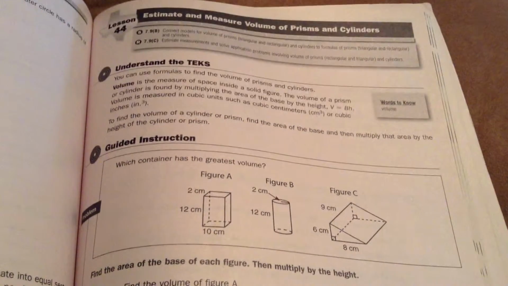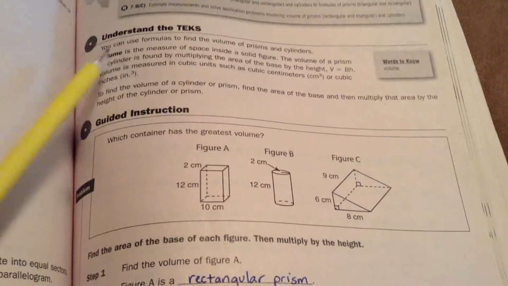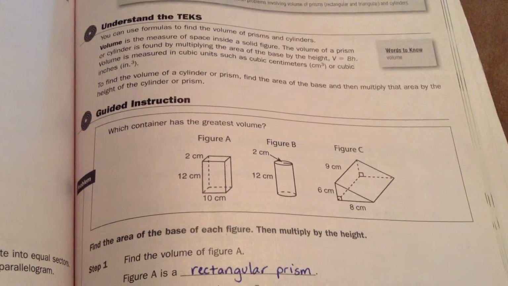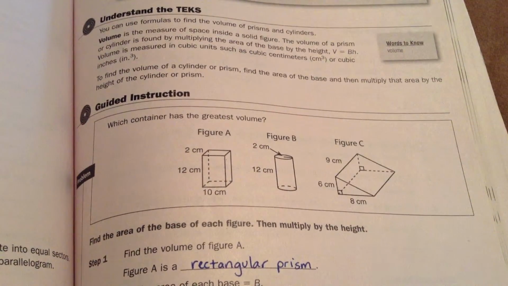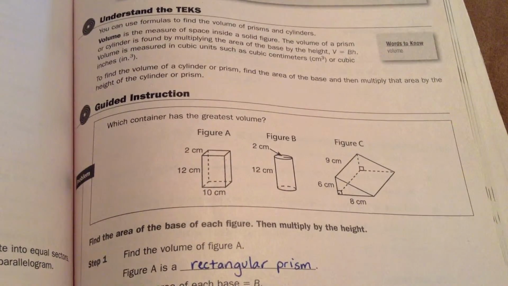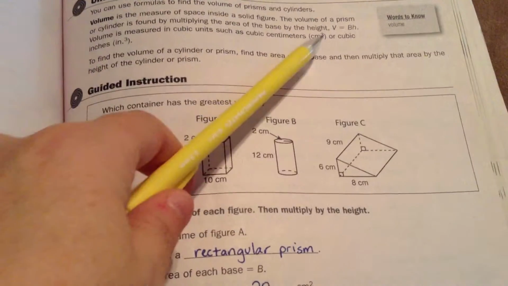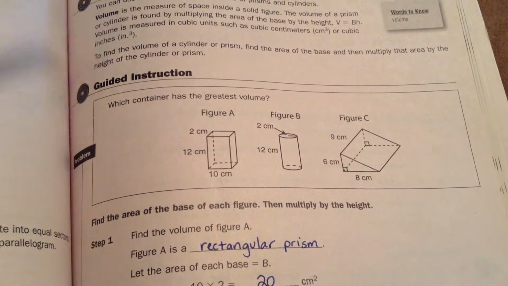144 is estimating and measuring volume of prisms and cylinders. And it describes here the volume is the measure of space inside a solid figure. The volume of a prism or cylinder is found by multiplying the area of the base by the height, and that's capital V equals capital B H. Volume is measured in cubic units such as cubic centimeters, and you'd write it cm to the third, or cubic inches, which would be in to the third.